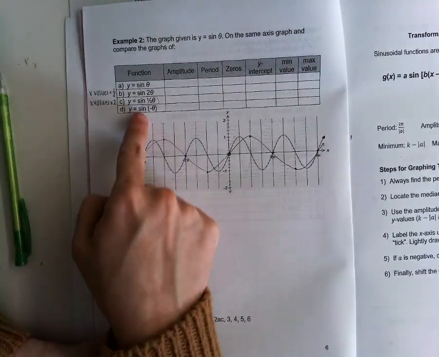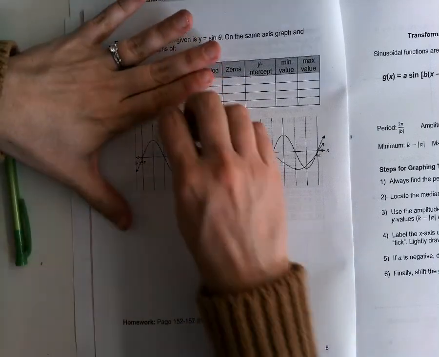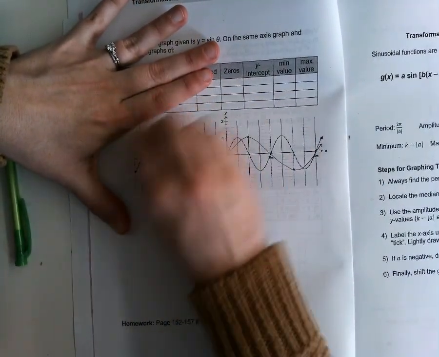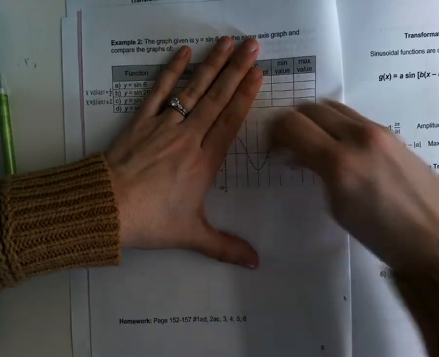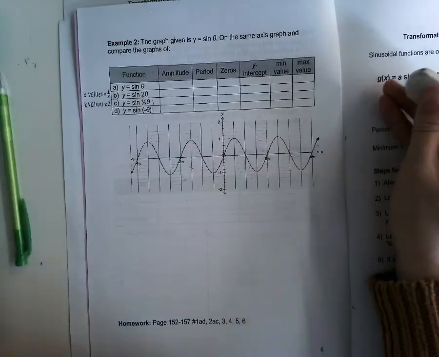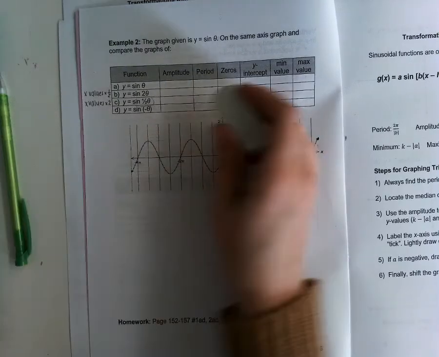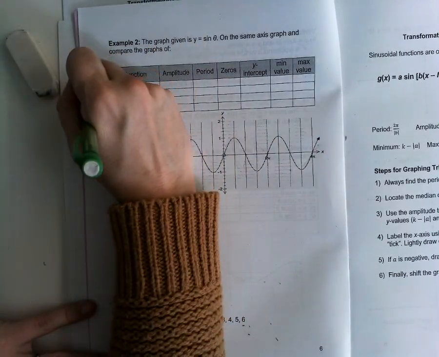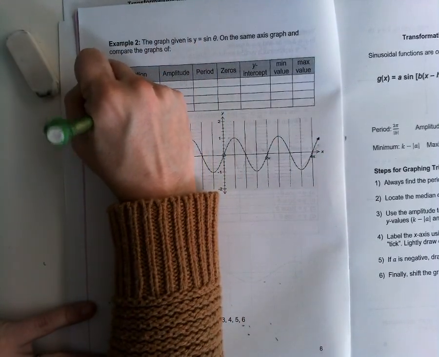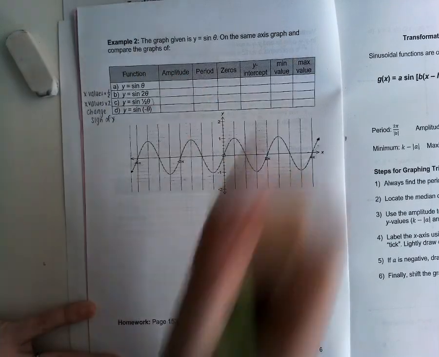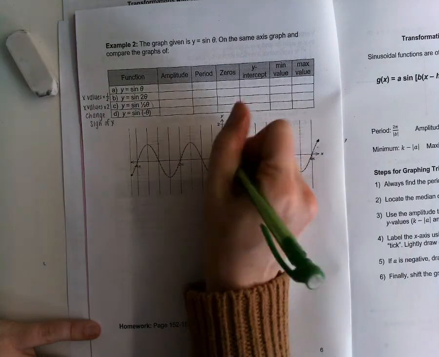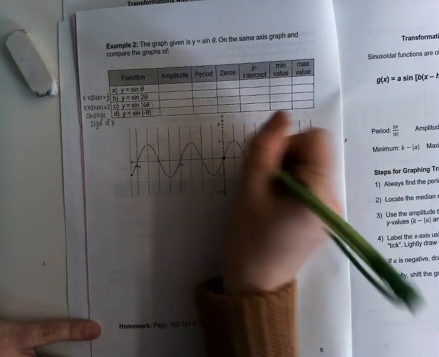Last but not least is sine of negative theta, which is our reflection. Again, I'm going to erase this just so you can see what I'm doing. In this case, I need to reflect all of my x values, or change the sign of all the x values. So in this case, 0 stays at 0.